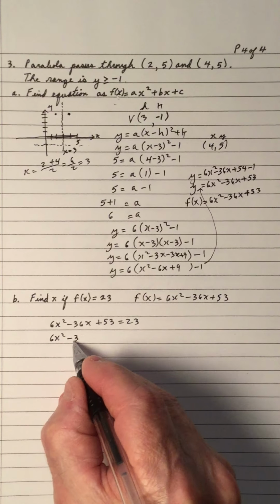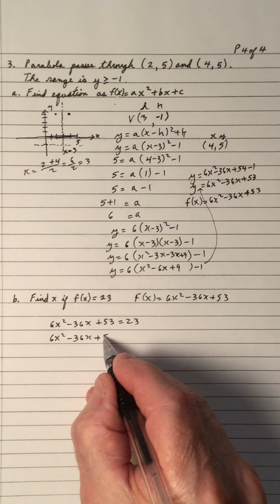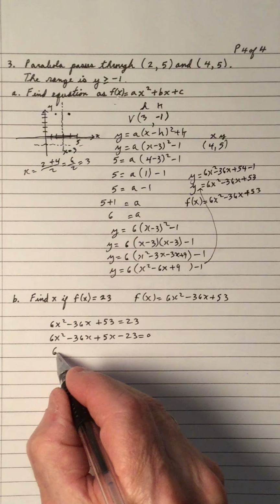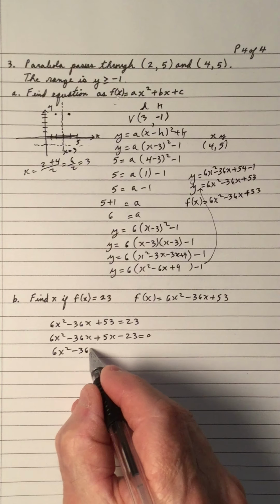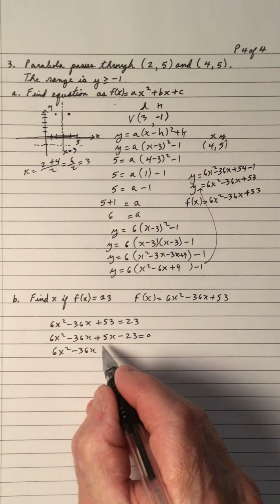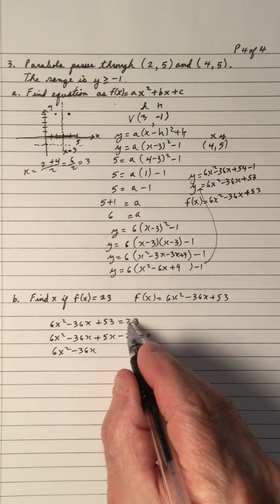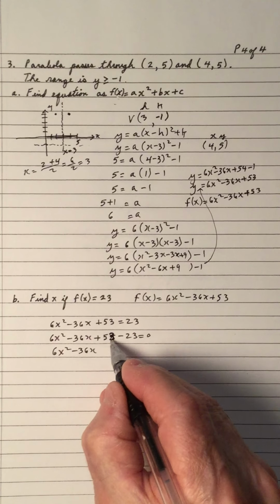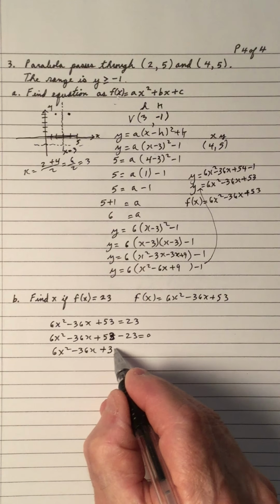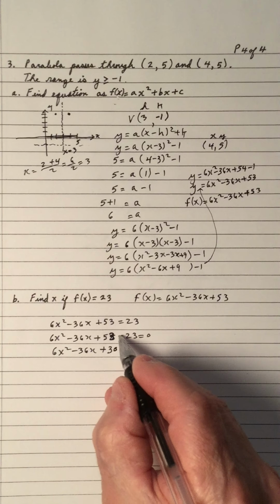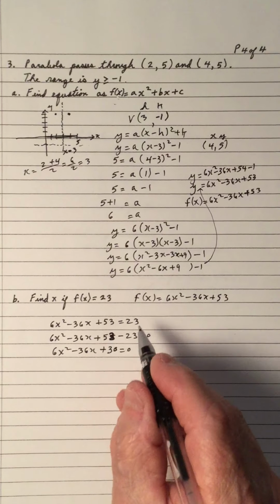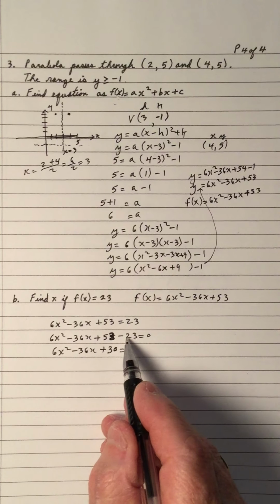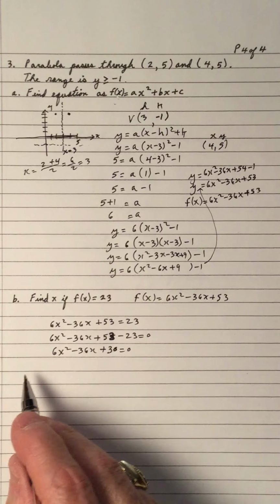We got a quadratic. I'm going to move all terms to the left side. 23 becomes a minus. 6x squared minus 36x. I put an x there, but I'm talking, so I make a mistake. So there's the 53, so that's a plus 30. Caught myself again. Got to stay away from making the mistakes. 6x squared minus 36x, correct. 53 minus 23, 30.